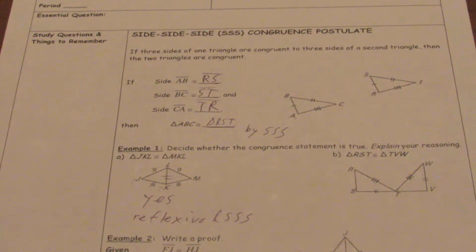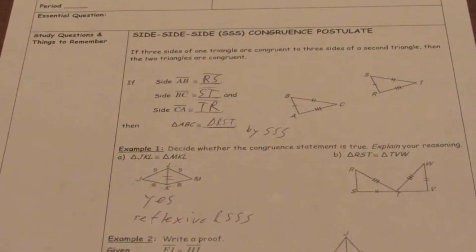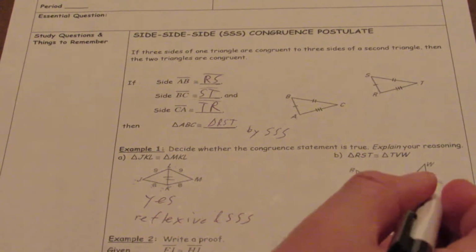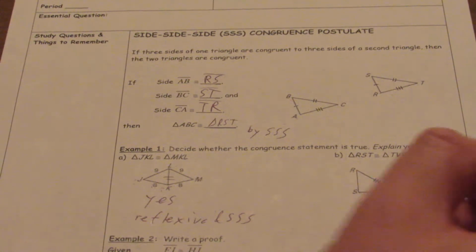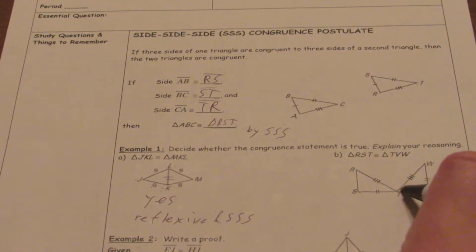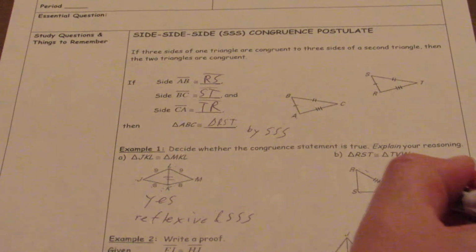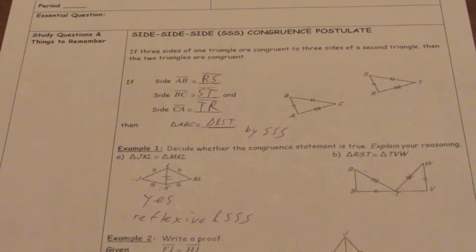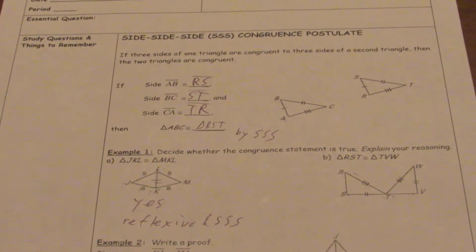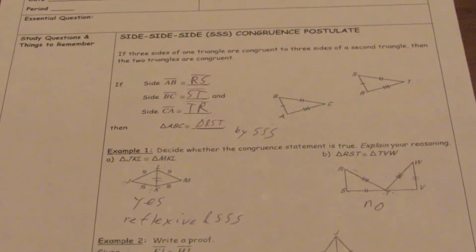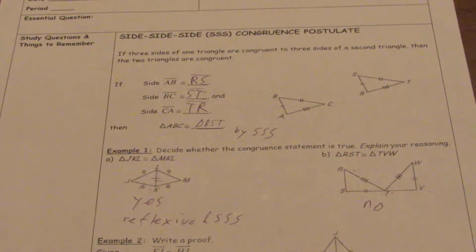When we look at B, we have ST and VW matched. We have WT and RT matched. But the side here and the side here, we don't have matched, and we don't have any information about them. So then we can't do side, and that would be no.